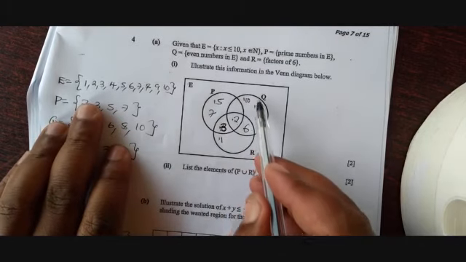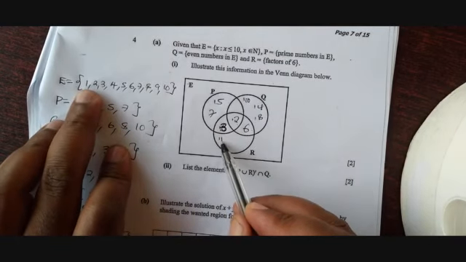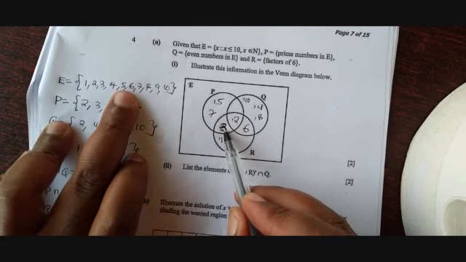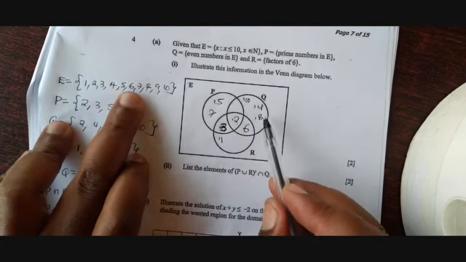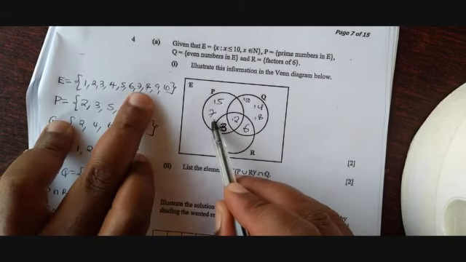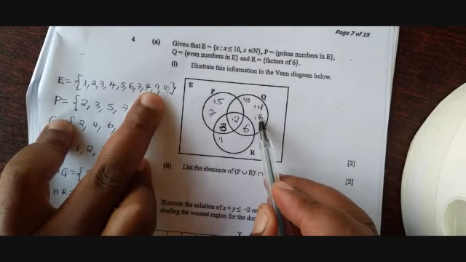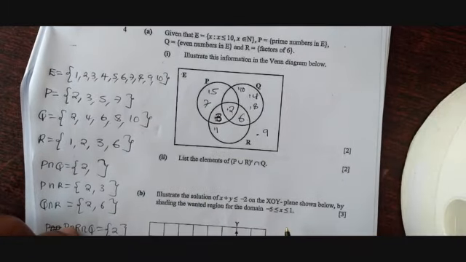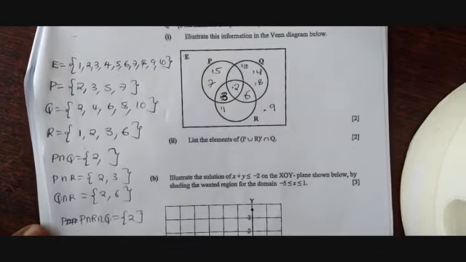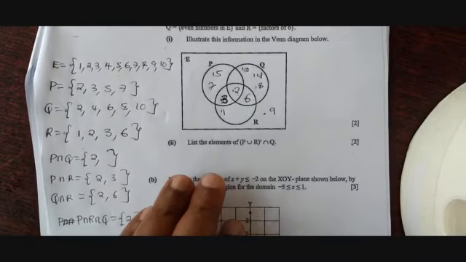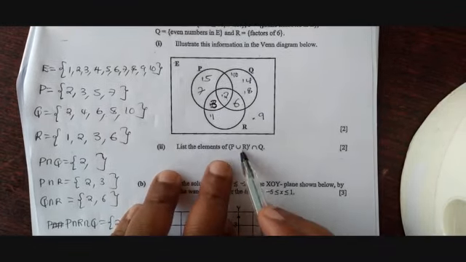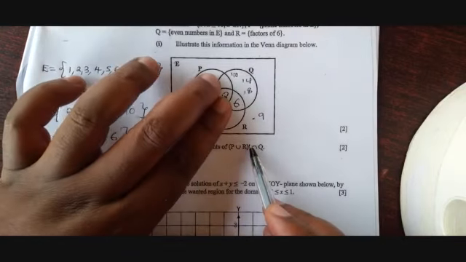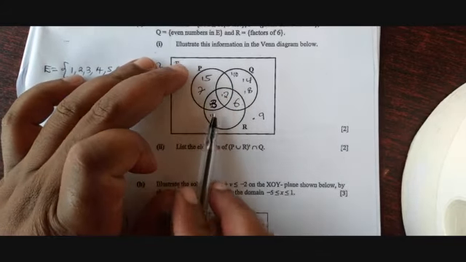Then you come to the universal set. You say, okay, in the universal set I should have 1. I have 1, 2, 3, 4, 5, 6, 7, 8. 9 is not there, so we'll put 9 outside here. Then we are done. So this is how your set should have been. Roman numeral 2. List the elements of P union R complement, which is this.